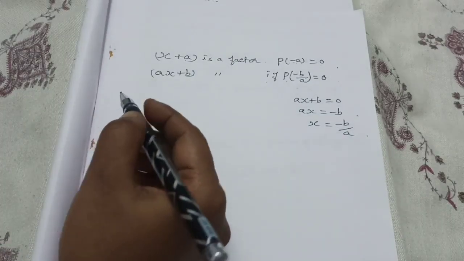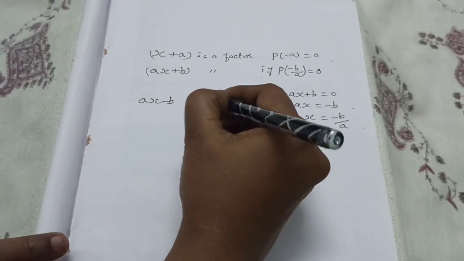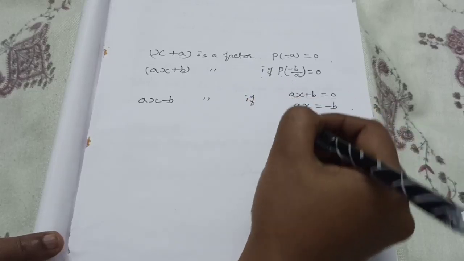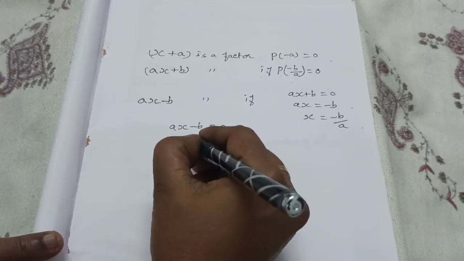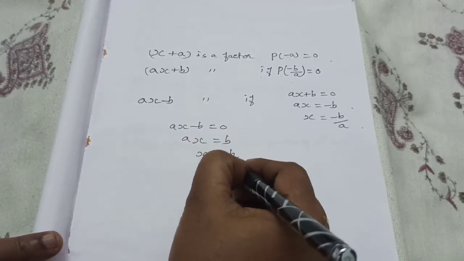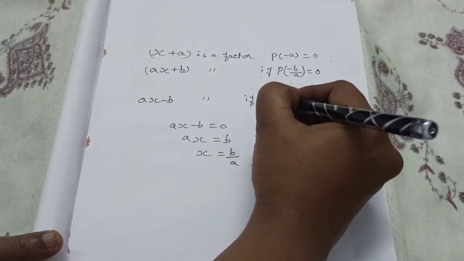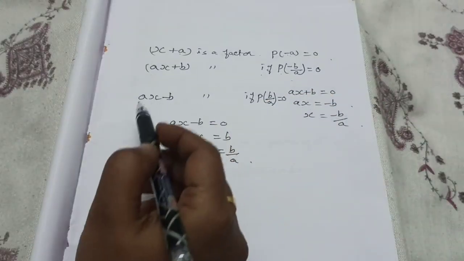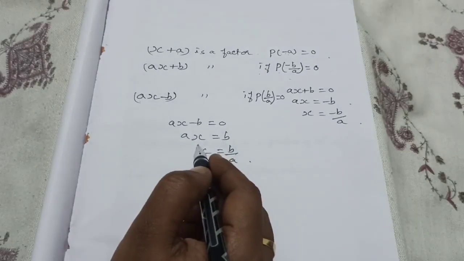Have you understood? Like that here, ax minus b is the factor. What does it mean? Shall we find ax minus b equal to 0, therefore ax equal to b, therefore x equal to b by a. Then here p of b by a equal to 0 means we can say ax minus b is a factor.